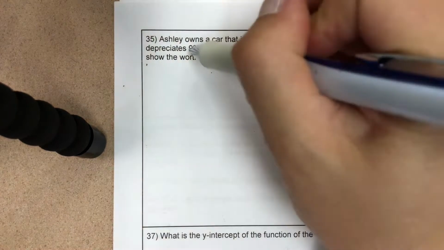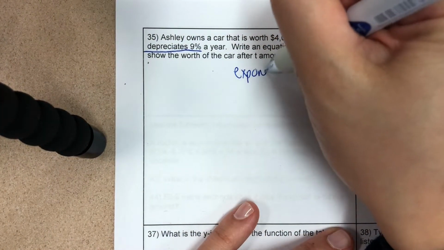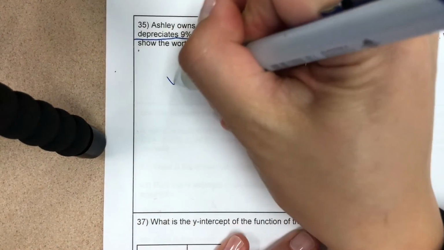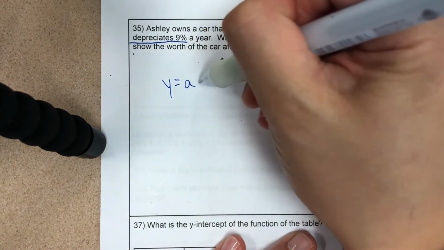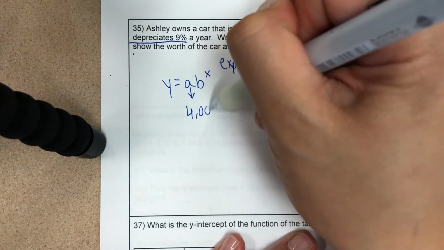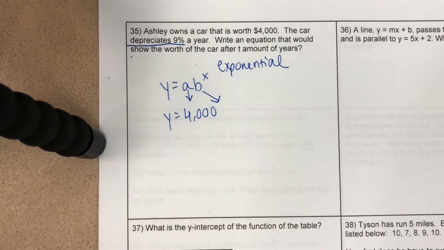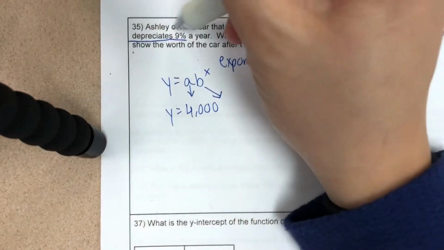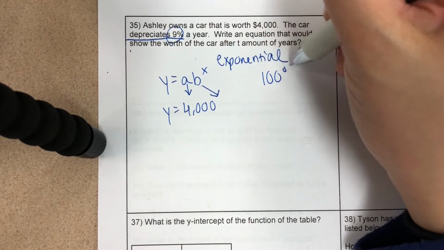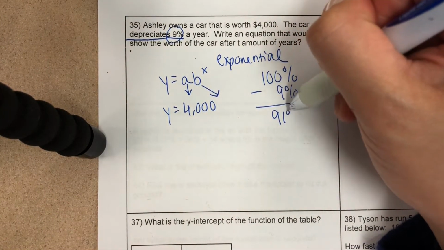Okay, so the giveaway here is that it depreciates 9%, so we know that is an exponential function. Ashley owns a car that is worth $4,000. So I begin with my formula, y equals a, b to the power of x. A is my principal, that is $4,000. Drop down my y. B is how much it's increasing or decreasing by as a percentage. So depreciates by 9%. If we start with 100% and it's depreciating, it's going down by 9%. I'm left with 91%.